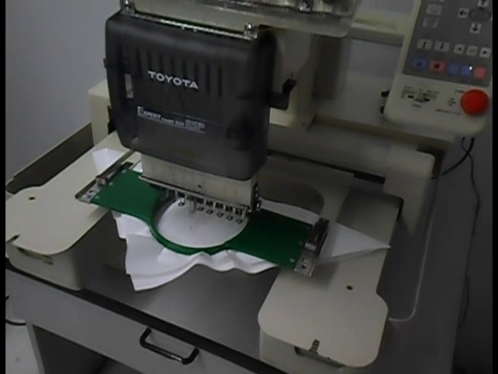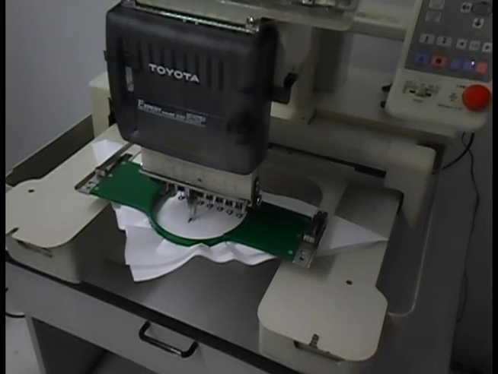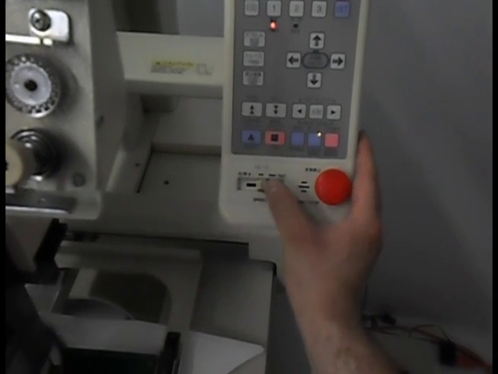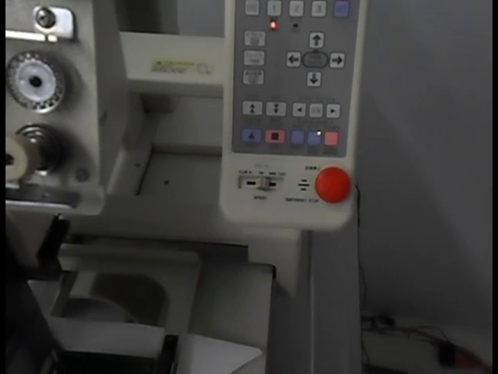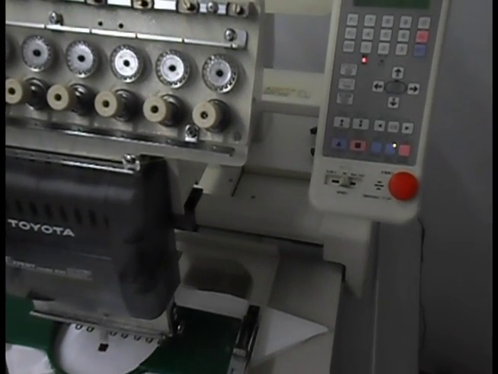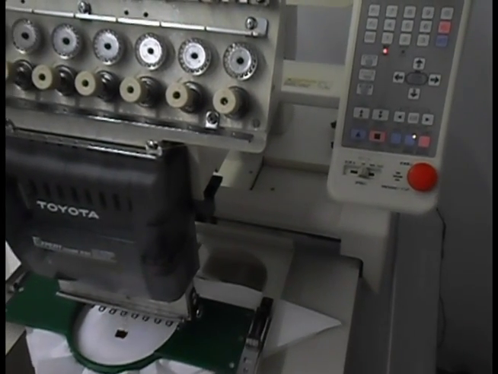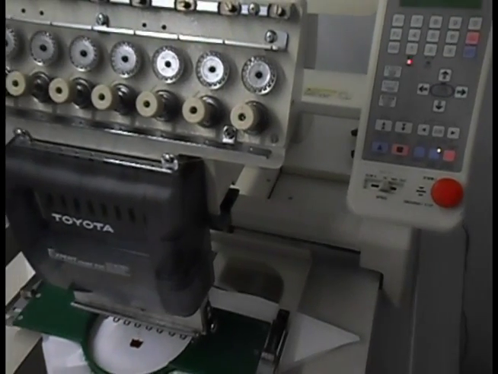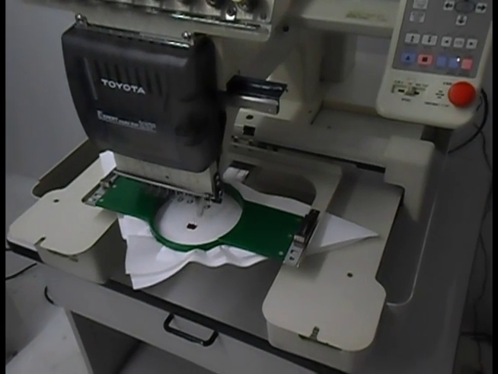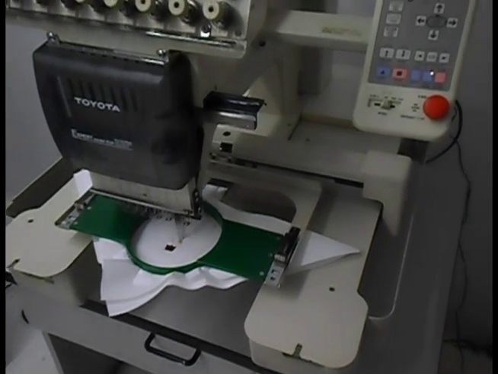And the machine will start running for you, just like that. Also keep in mind that you have a speed. You can turn up, you can turn down your speed. Recommended speed on flats for the 830 is between 600 and no higher than 750. You'll definitely get a smoother run. So you notice that it's jumping to the next color. It'll trim for you, and it'll jump to the next color, and it'll run through just like that.